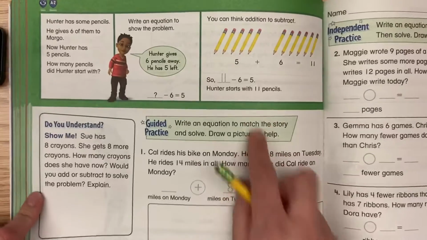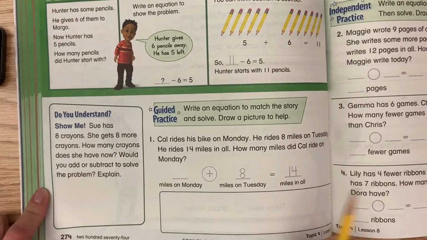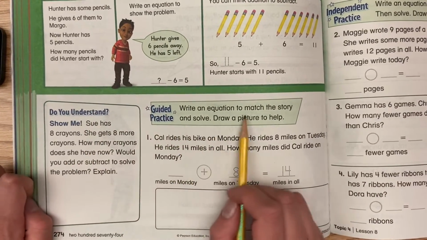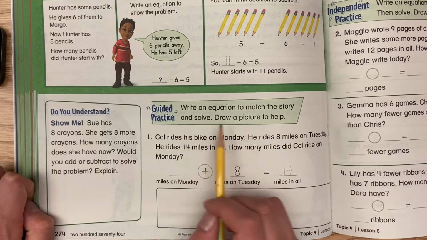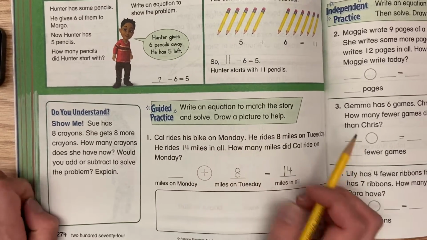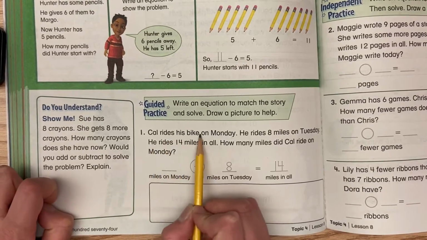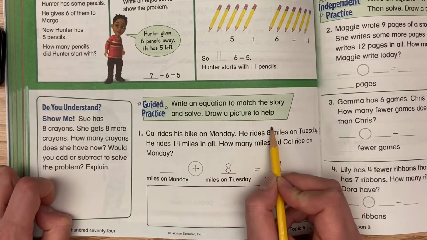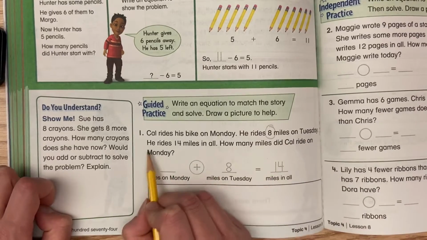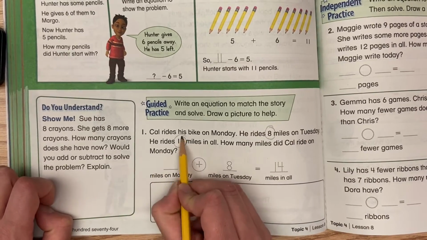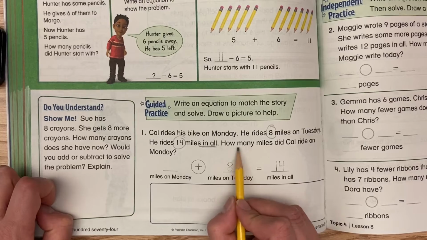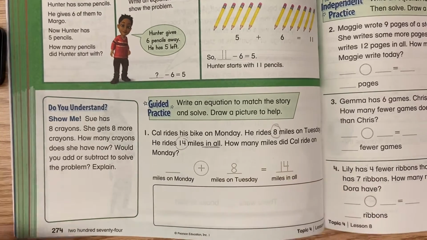Okay, let's turn the page. Write an equation to match the story and solve. Draw a picture to help. Let's do number 1. Cal rides his bike on Monday. He rides 8 miles on Tuesday. He rides 14 miles in all. How many miles did Cal ride on Monday?